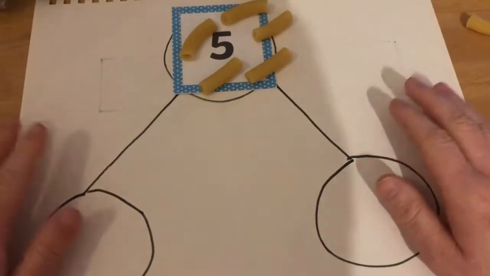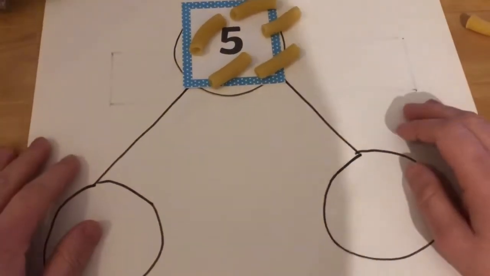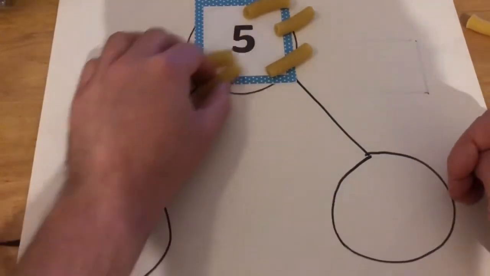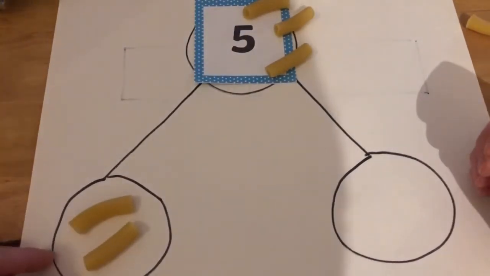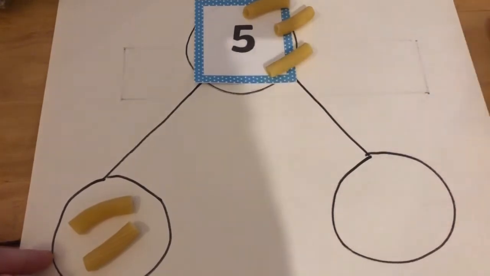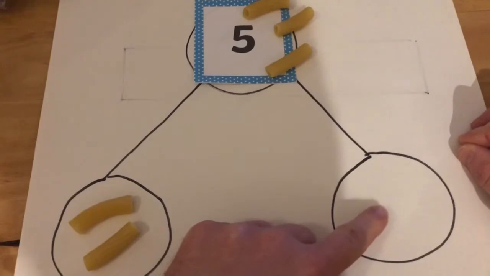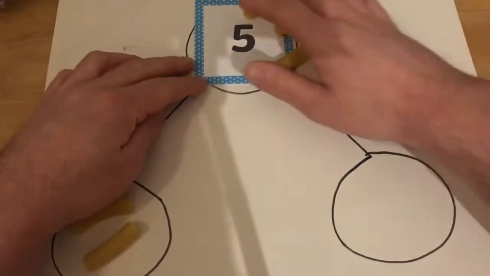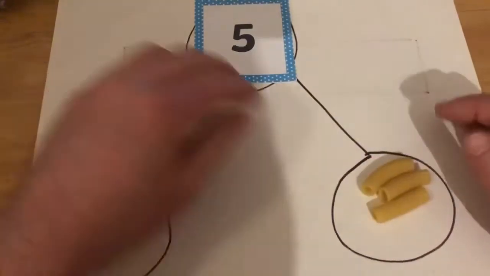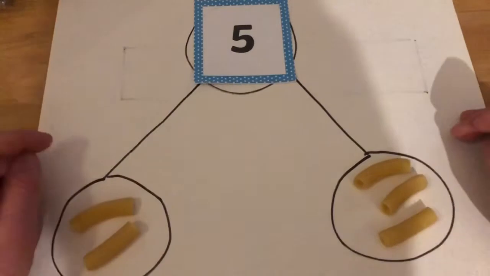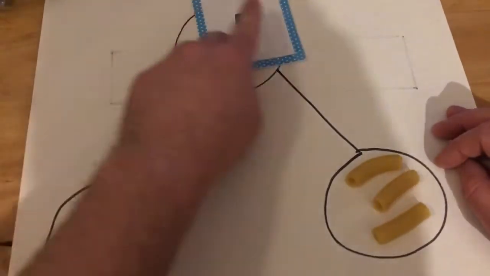All right, okay. So what's going to happen is I'm going to move some of them down into the parts. If I do this, how many is in the first part? 2. There's nothing in this part. What have I forgotten to do? Oh, I have to use all of them, don't I? Because if I don't use all of them, then it's not going to be equal to that whole at the top, is it?